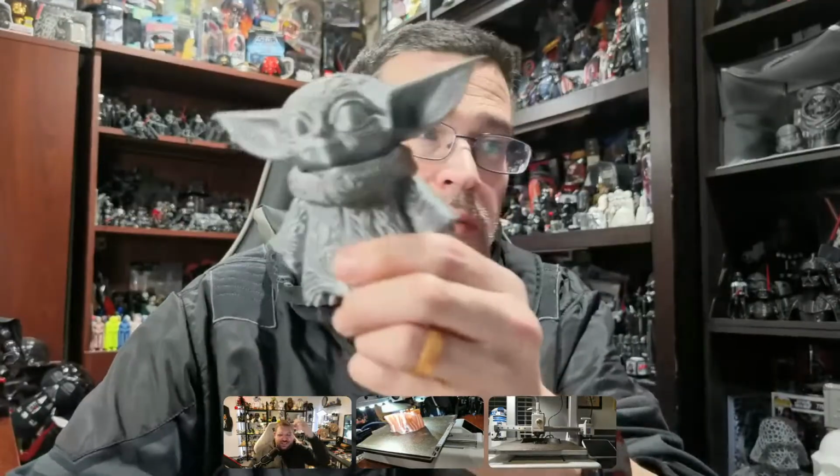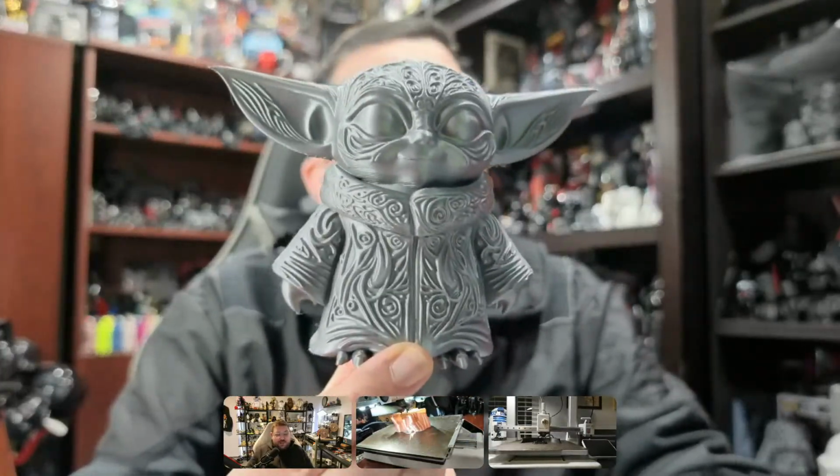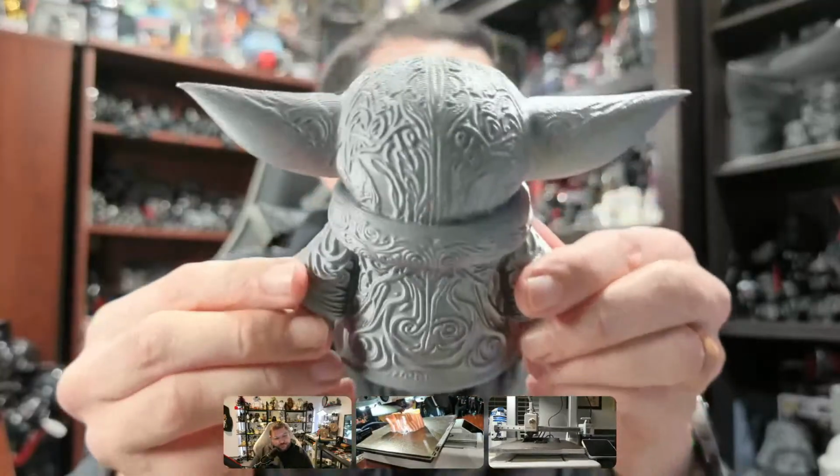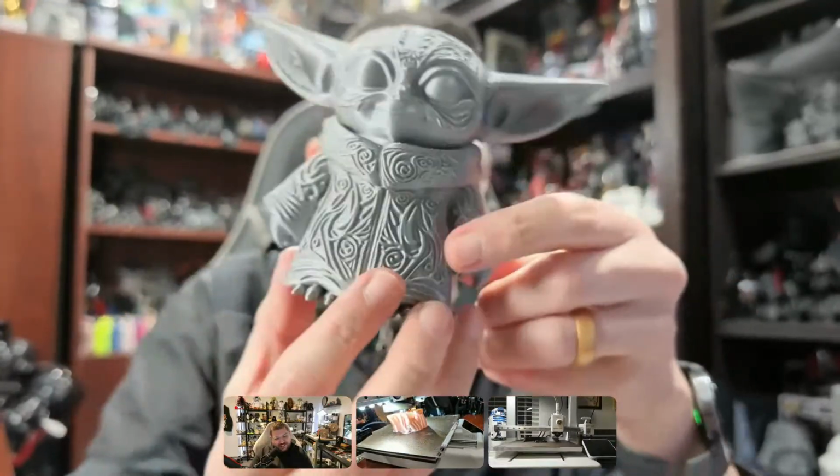I print more dark side stuff. Oh yeah, but I think it's just because there is a lot more dark side stuff on Maker World than there is non-dark side. So did you see this Grogu? I did see that one. Yeah, it's in my collection. Oh man, the detail on this. Oh my god, freaking spectacular.